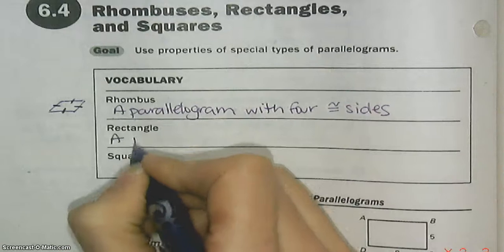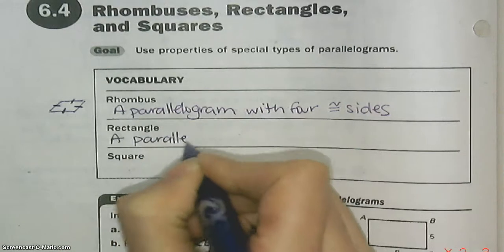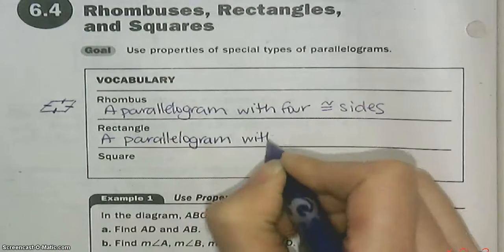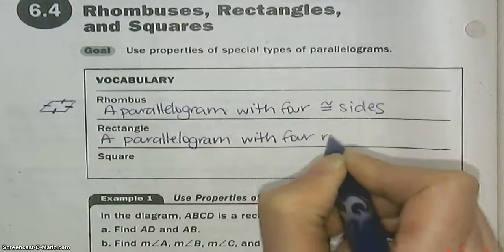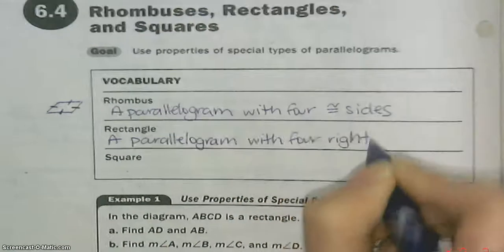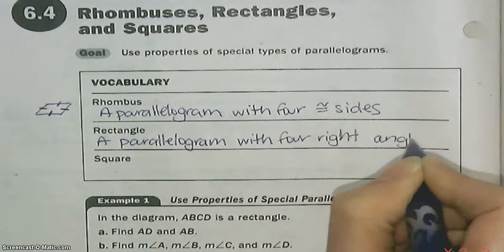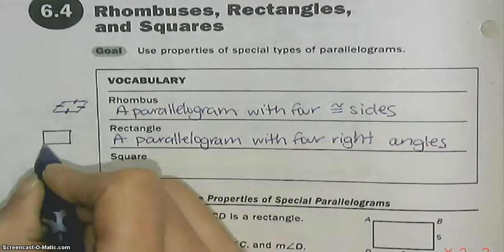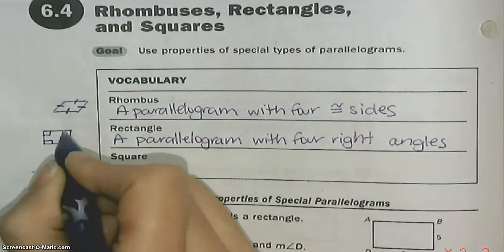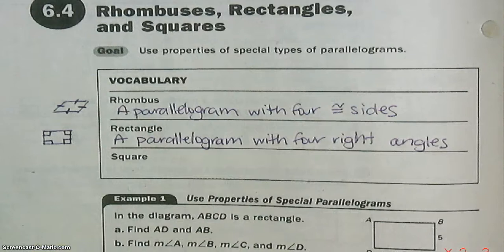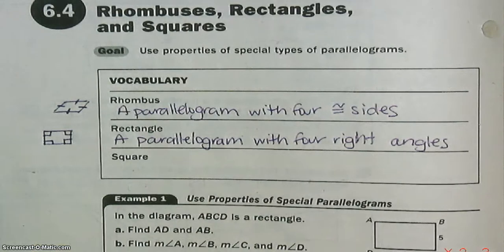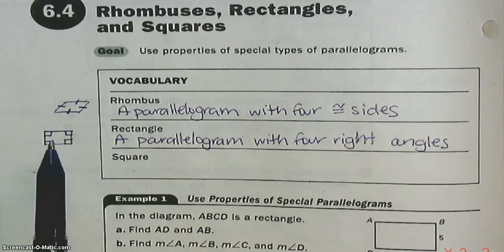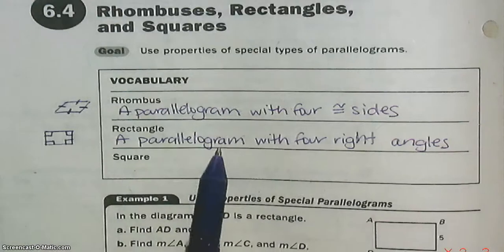A rectangle is a parallelogram with 4 right angles, which I'm sure that you already knew. But we'll draw a picture just to have a visual. So it has all the characteristics of a parallelogram too. The opposite sides are equal, the opposite angles are equal, just like a parallelogram, because it is a parallelogram.